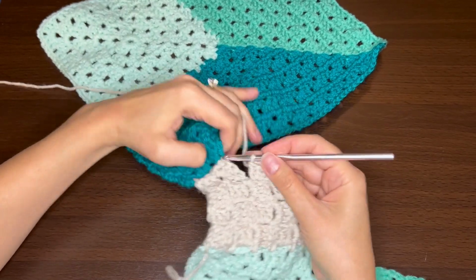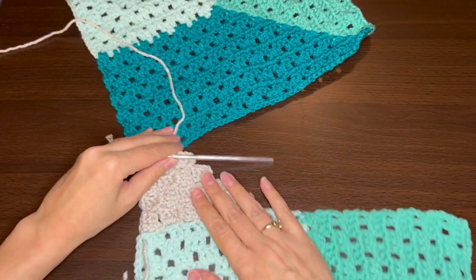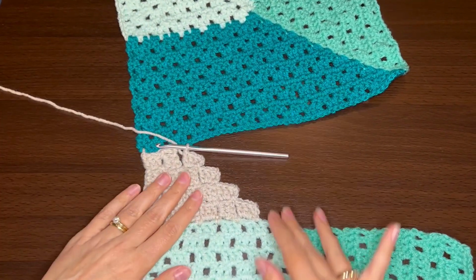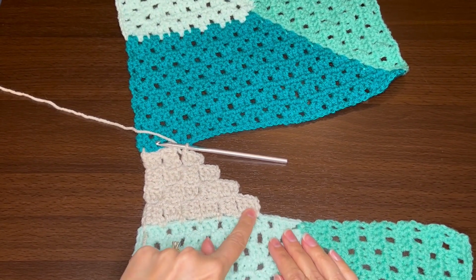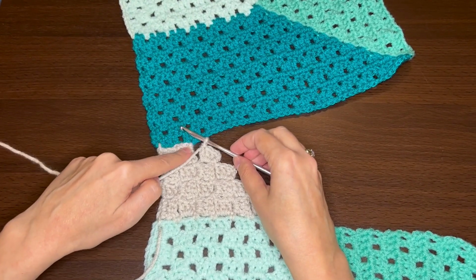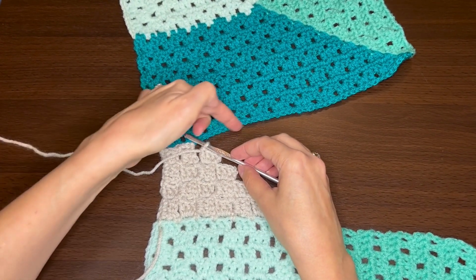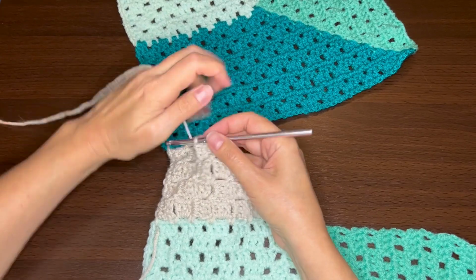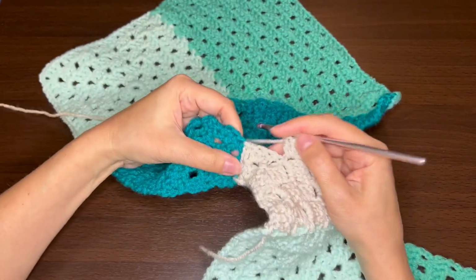Okay, so let me show you. I've just done row 6, done the 4 squares, and now we need to connect it over here and then go this way. So I'm going to find the space.